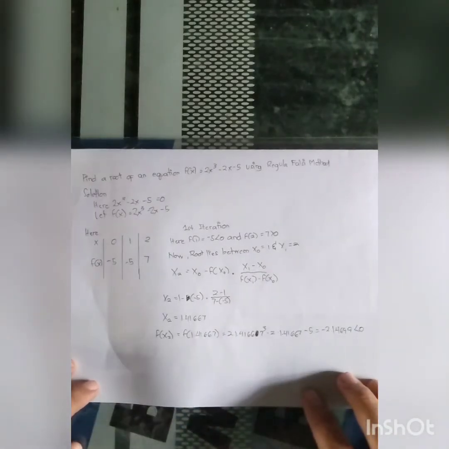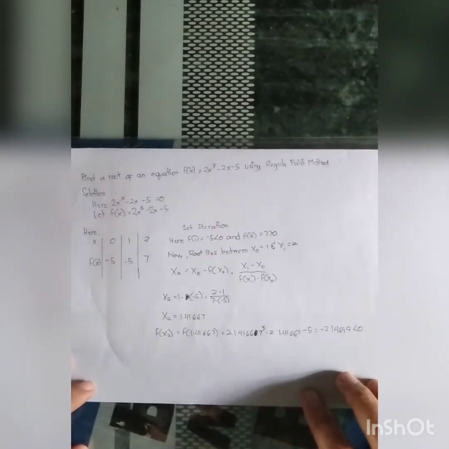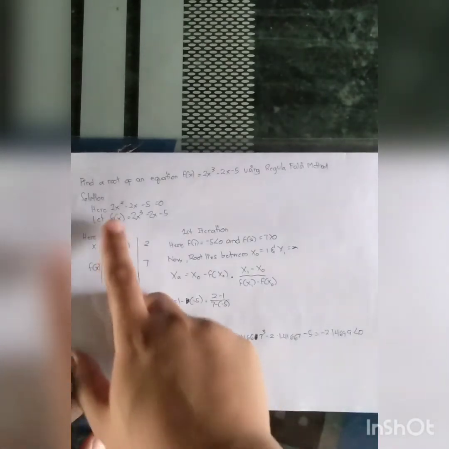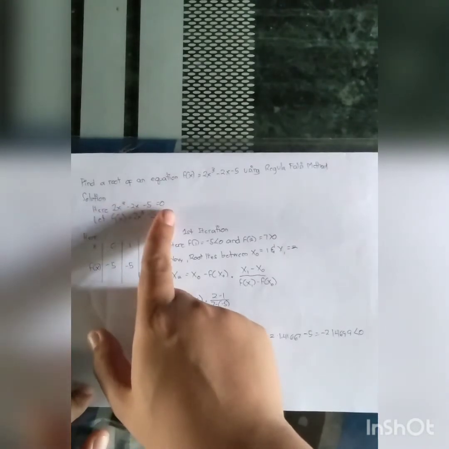And lastly, we were asked to find problems in any source or any books. Then I found this problem. Find the root of the equation f of x is equal to 2x cubed minus 2x minus 5 using the Regula Falsi method. Solution. Here, 2x cubed minus 2x minus 5 is equal to 0.